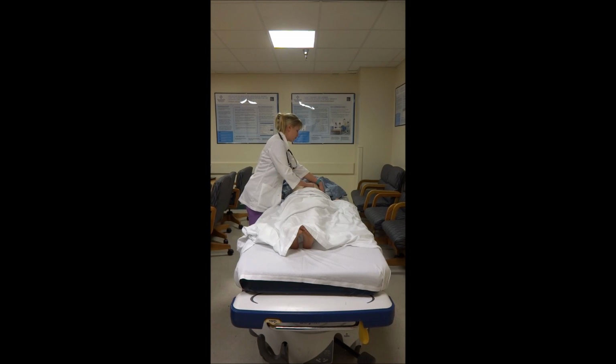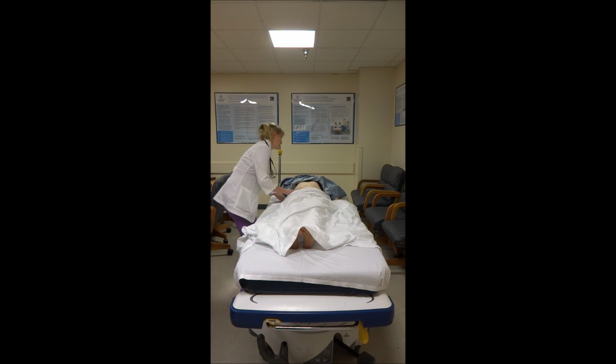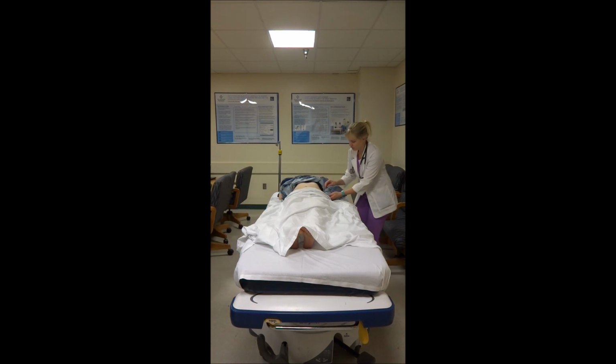Next, I'll palpate for the spleen and kidneys. Deep breaths in and out for me. Okay. Hand under the back for the kidneys. Ticklish. One more kidney on this side. Okay. I cannot palpate the spleen or kidneys, which is a normal finding.